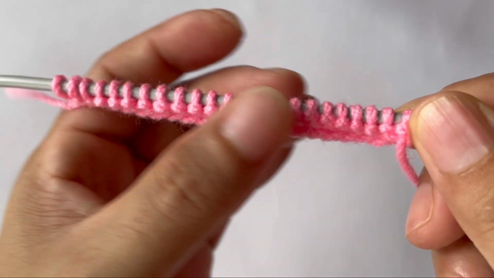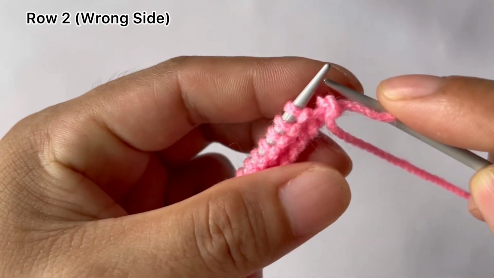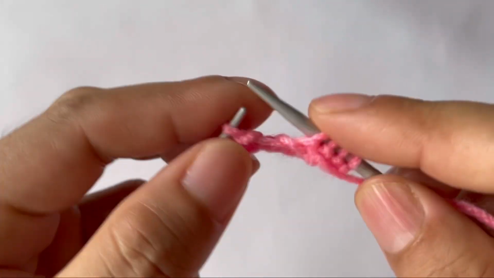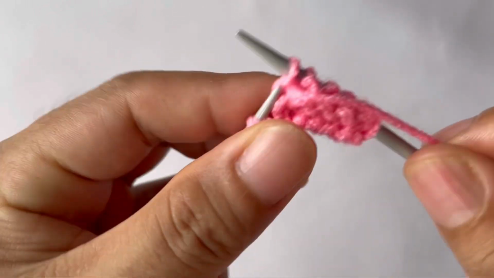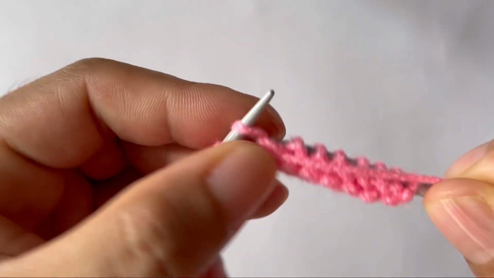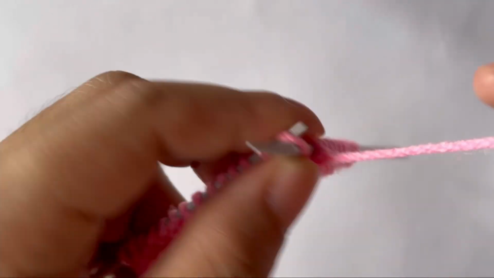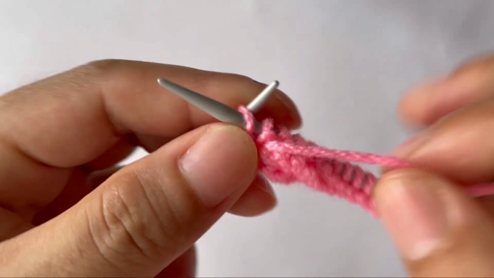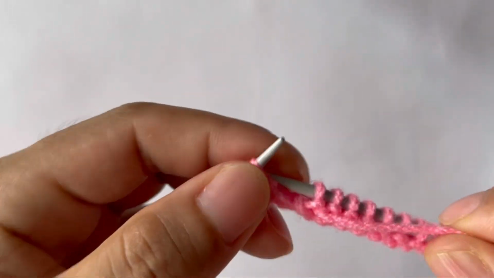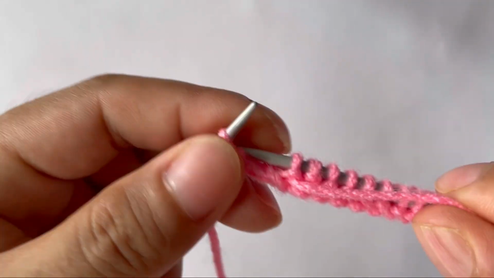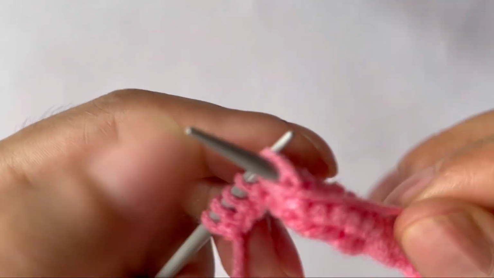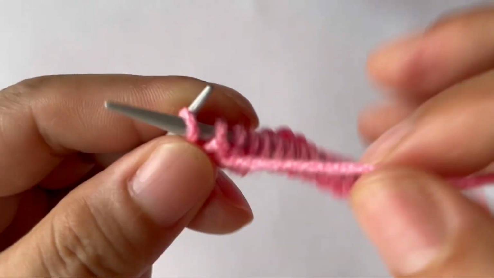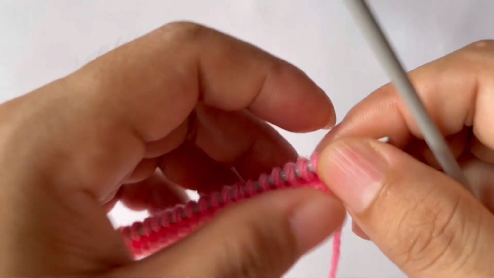Row 2, wrong side: purl all stitches. So we have done our row 1 and row 2.